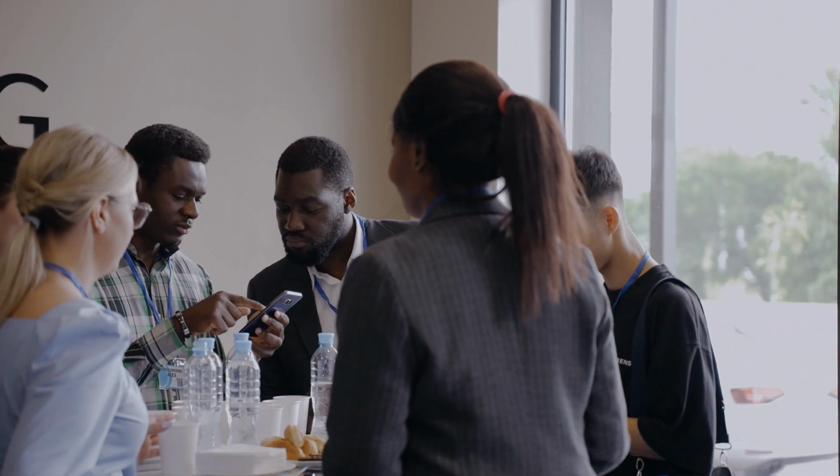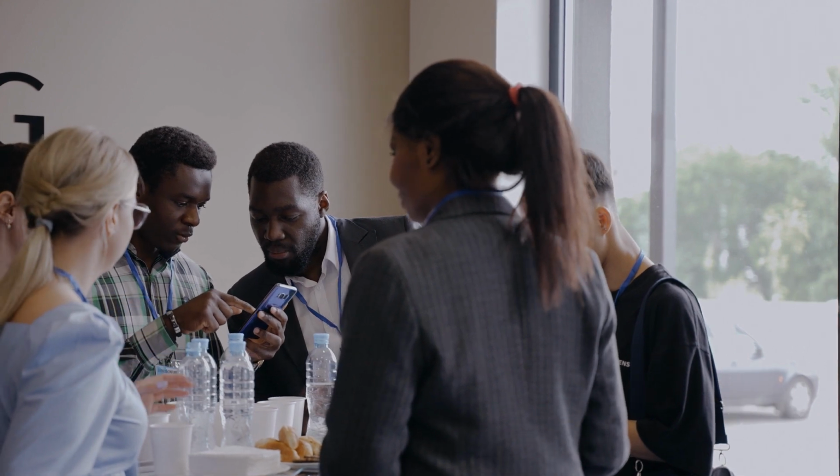Today we're going to solve a common issue that many WordPress users face: how to find your WordPress username and password using cPanel. If you've forgotten your login details, don't worry. I'm here to help you retrieve them quickly and easily. So let's dive in.